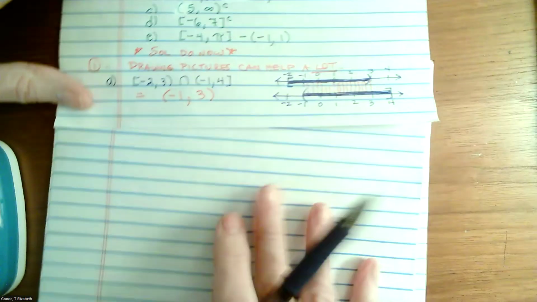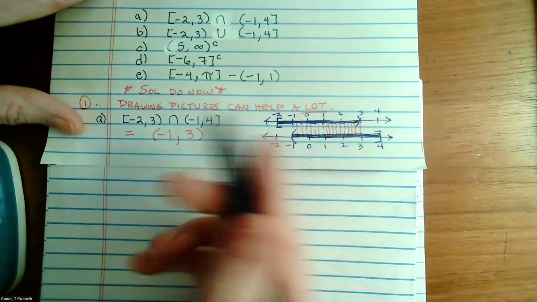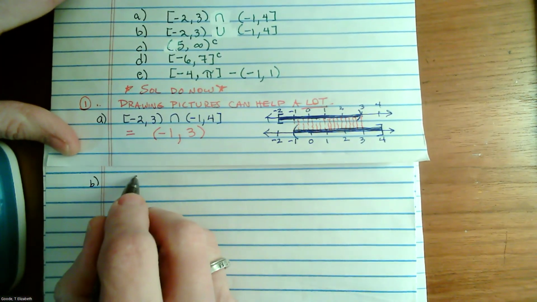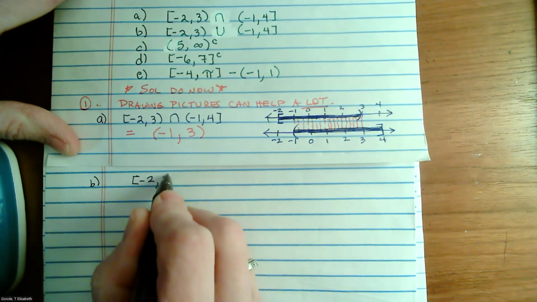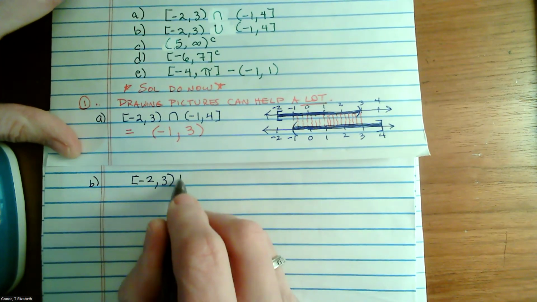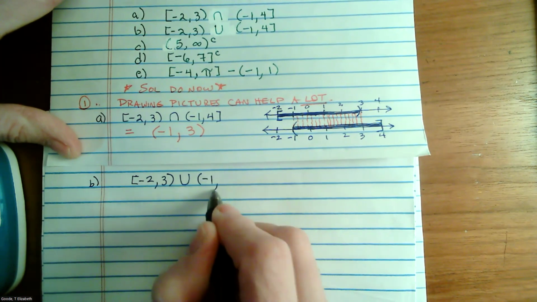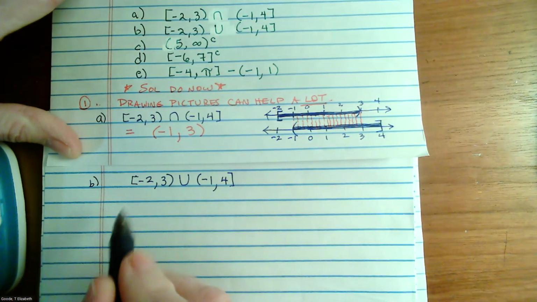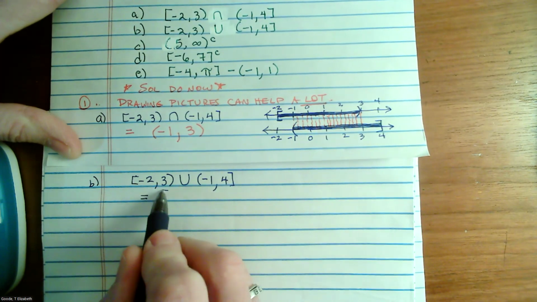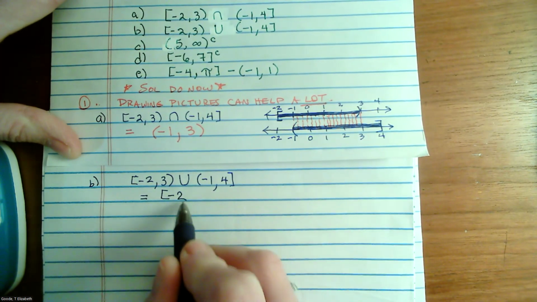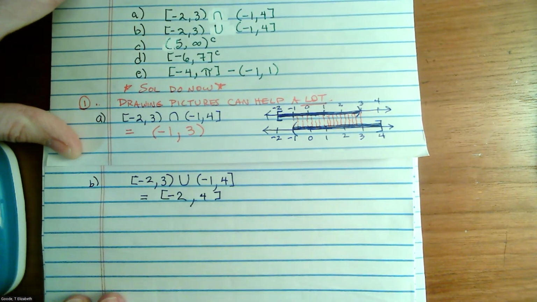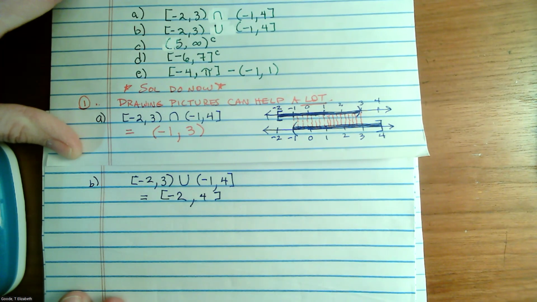Let's go ahead and start a new sheet here. And let's write that. So for B, when we take -2, 3, soft bracket there, union, soft bracket -1, 4, square bracket, when we try to figure out what that is, well, it certainly is equal to the set containing -2 on the left bound all the way up to and including 4. Any questions on that, folks?